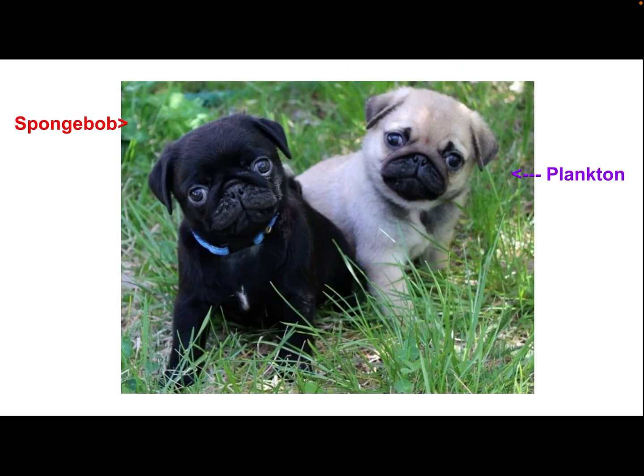Last one, this one you're gonna help me with. Oh my goodness, look at these two cuties. They are also from the same litter of puppies, okay? Now, they have the same parents, right? But again, these two puppies were adopted by two different owners. On the left, you have SpongeBob, and on the right, you have Plankton. So darn cute.